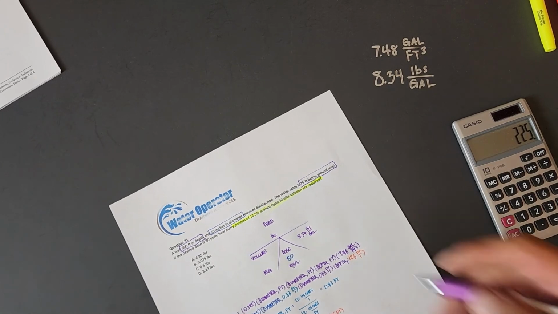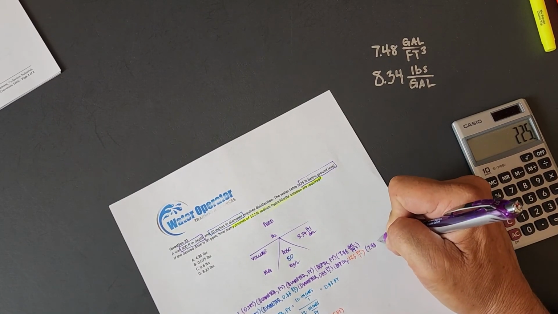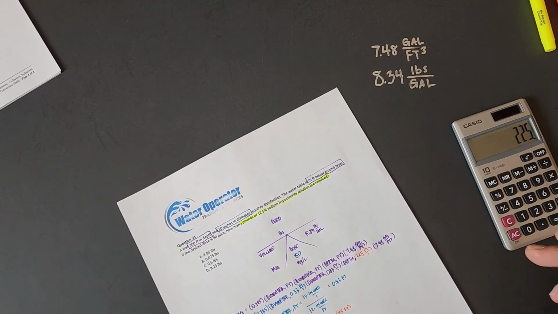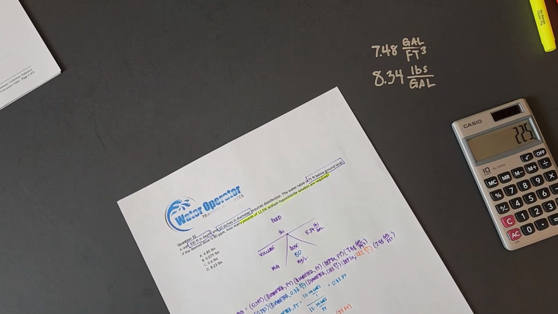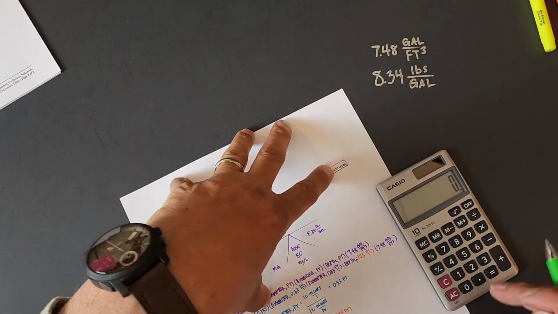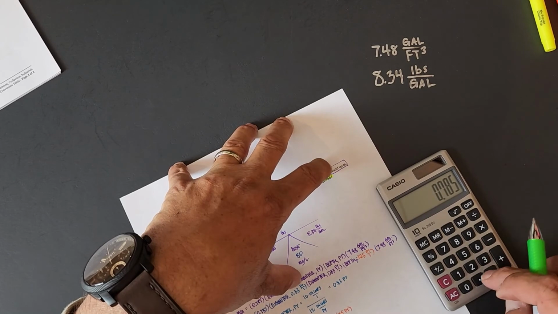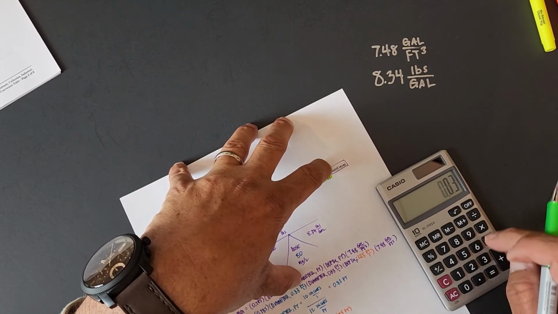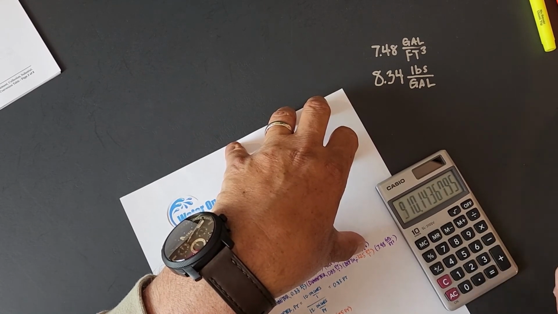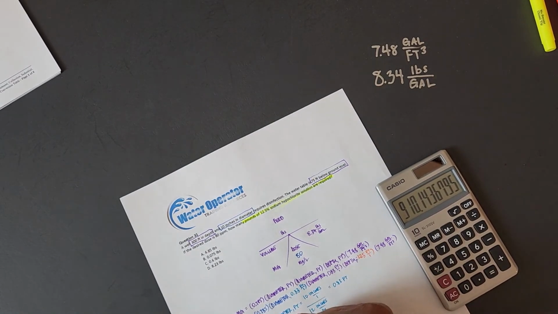And that leaves us with 7.48 gallons per cubic foot. 0.785 times 0.83 times 0.83 again times 225 times 7.48, and that gives us 910.14 gallons.